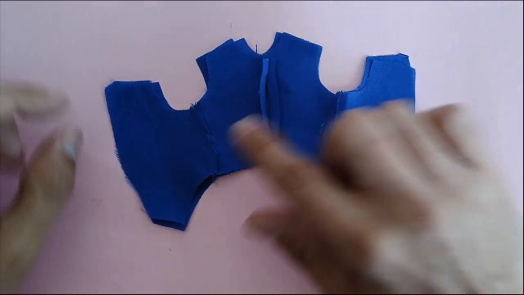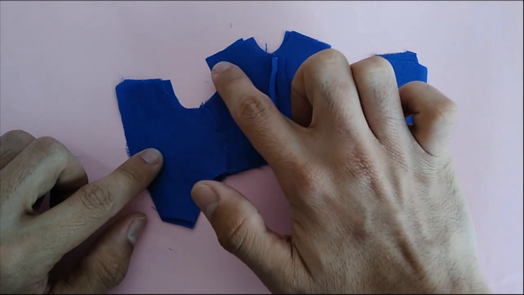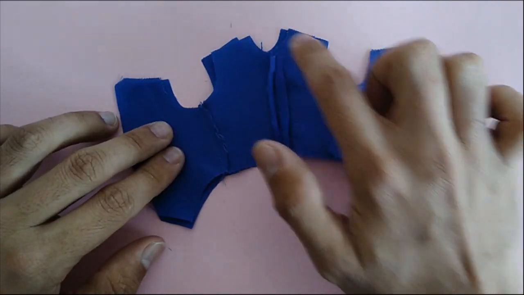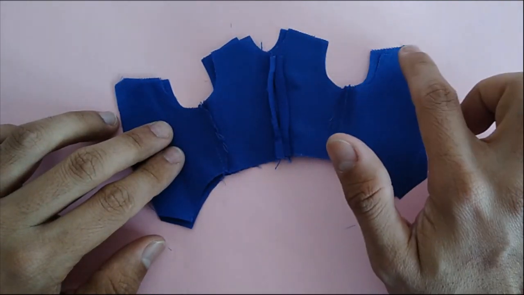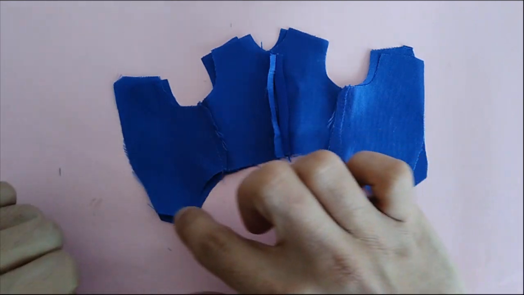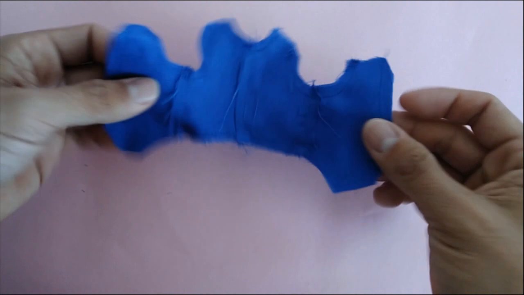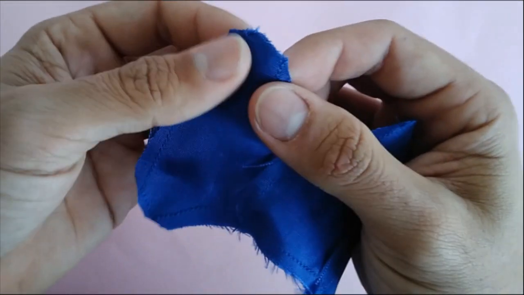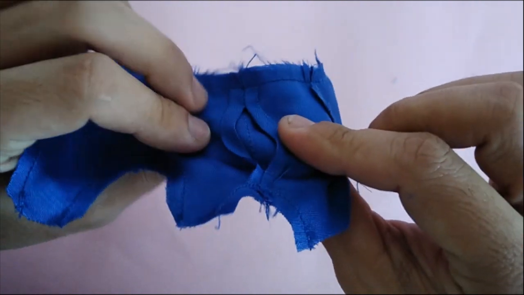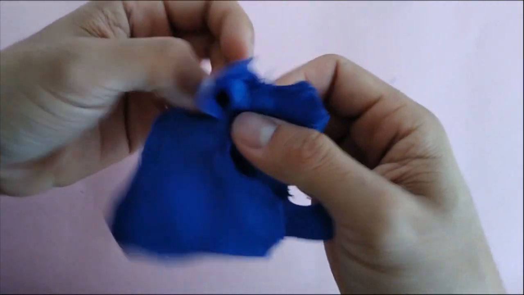Now a very important thing. We sew it in the sleeve hole, the neckline, and around it all, except the shoulder. This will be part of our magic trick to hide the seams. Now we turn everything inside out and iron it.